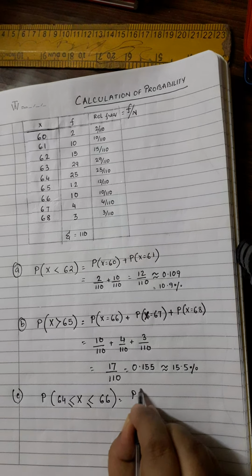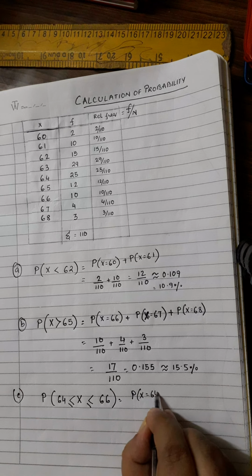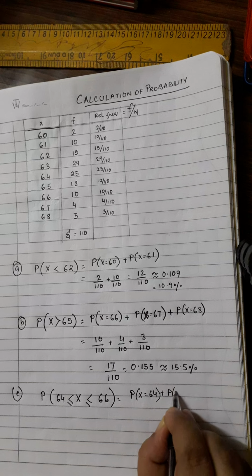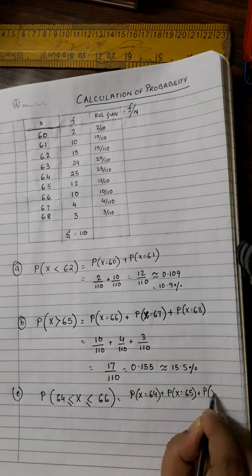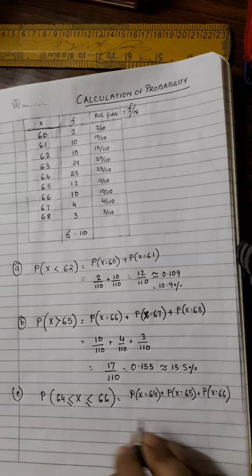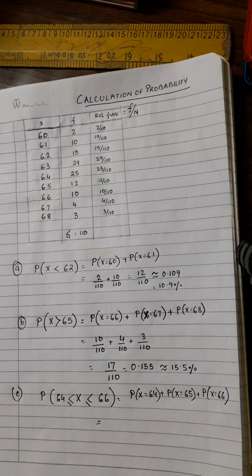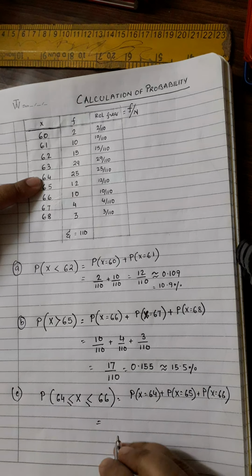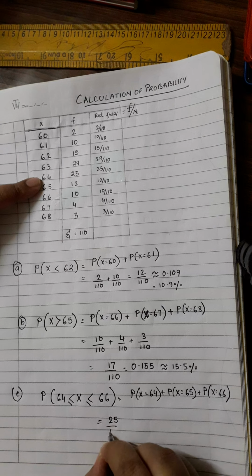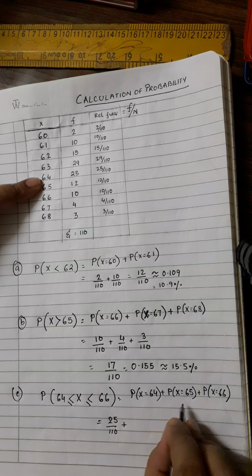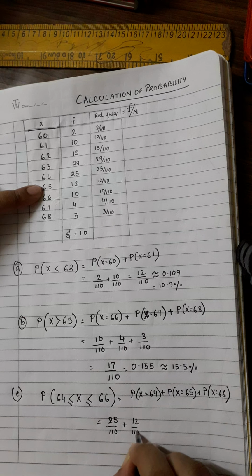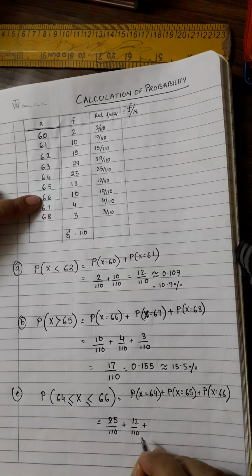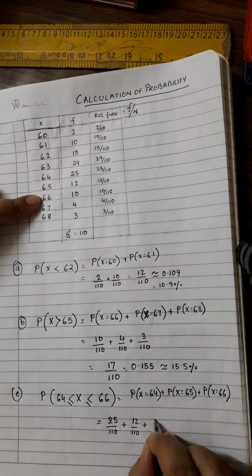It is probability of x is equal to 64 plus probability of x is equal to 65 plus probability of x is equal to 66. So this will give us the value. Probability of x is equal to 64, we have got as 25 by 110. Probability that x is equal to 65, we got 12 by 110, from the relative frequency. And probability that it is equal to 66 will once again give us 10 by 110.